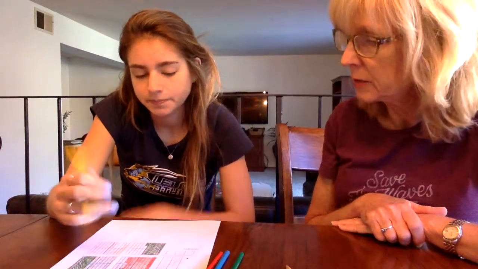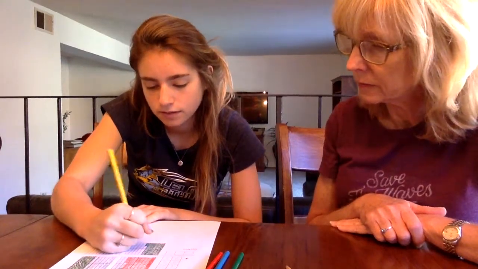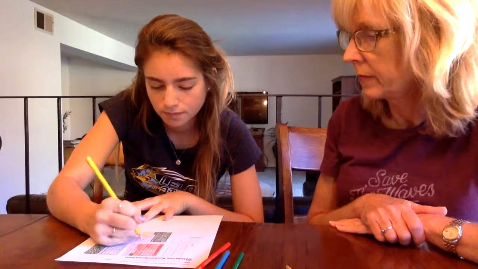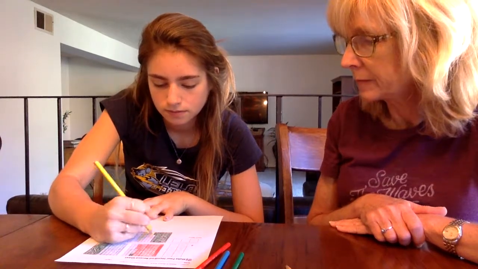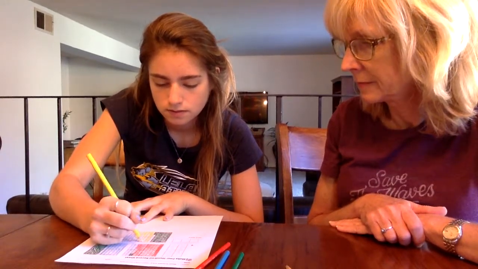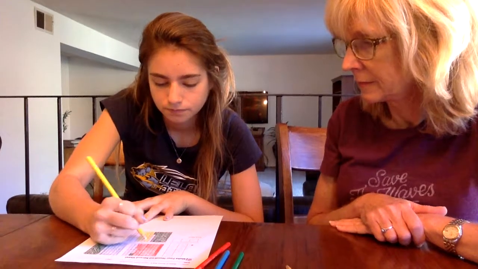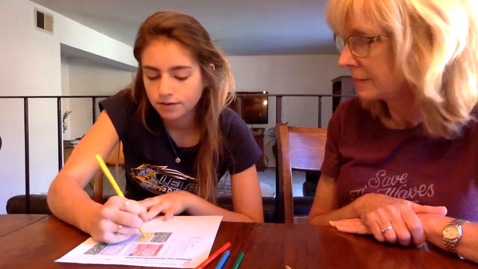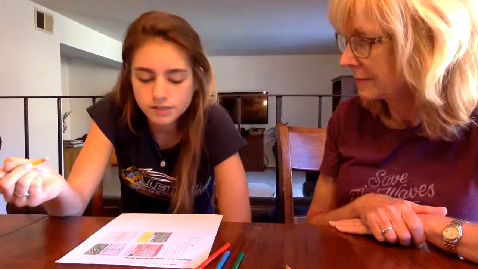Okay, let's start with the tens. So there's 4 tens left in this box. Mm-hmm. So I colored those in, and then 9 minus 4 is 5, so then I have 5 left. Okay.